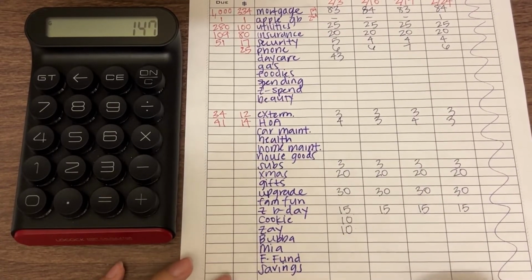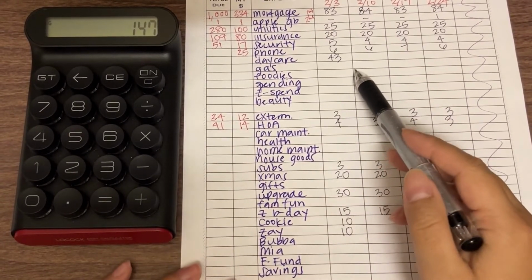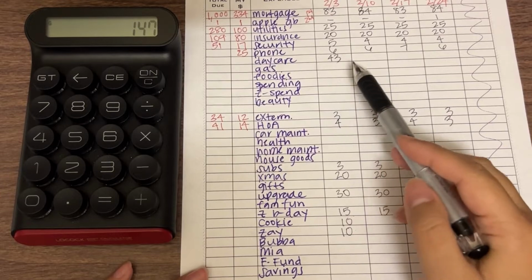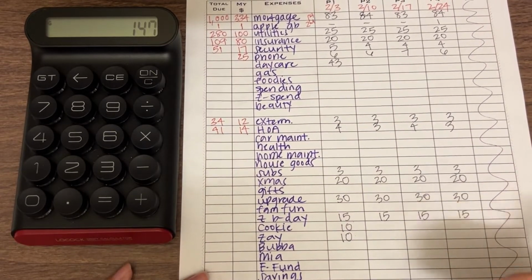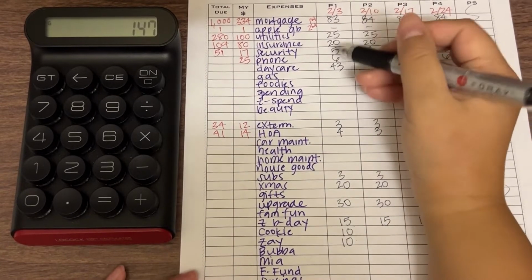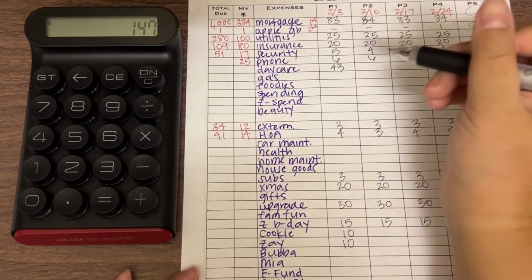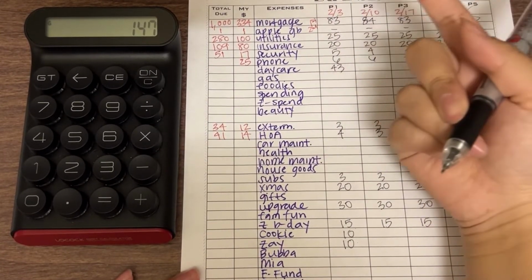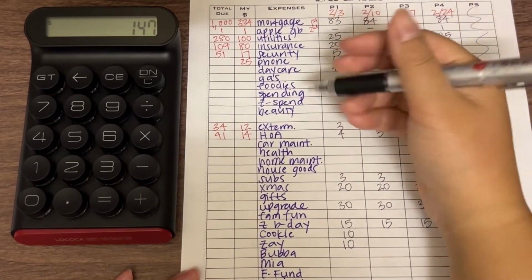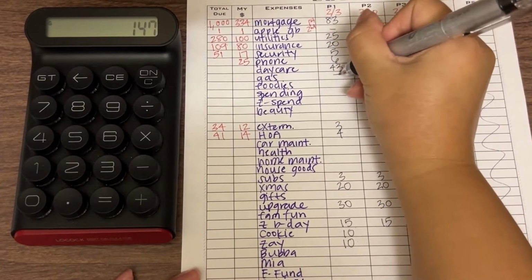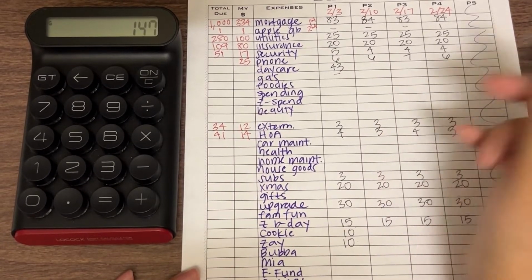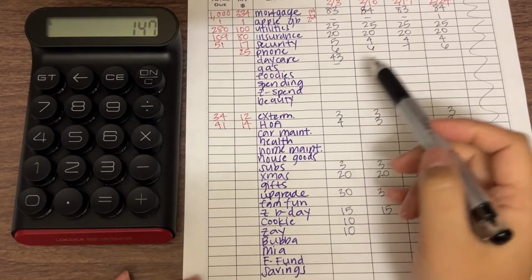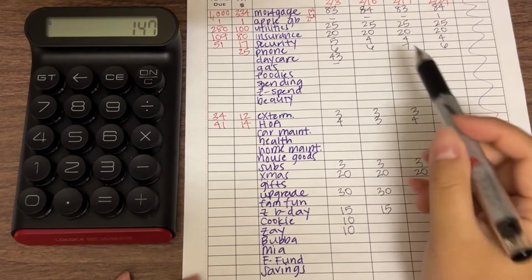So of course we always gotta start off with the necessities, right? The gas, the food. Those are the two that I always start off with. This week I didn't have to use the gas money from last week, so I don't need to put anything this week. So I just put a slash there to say that I'm not allocating any money to that.